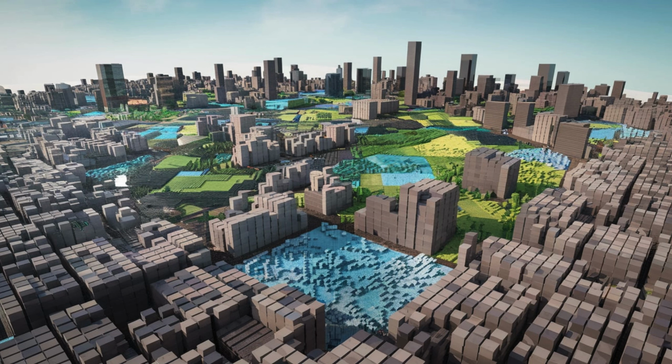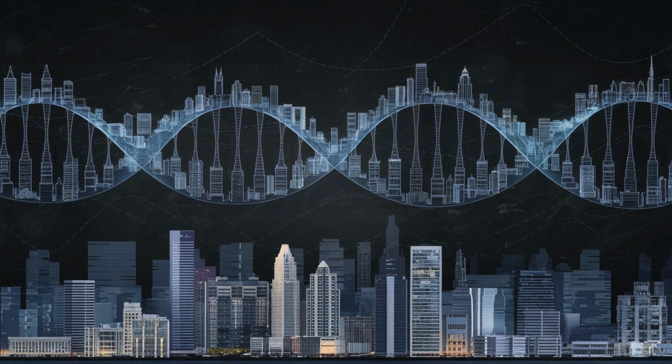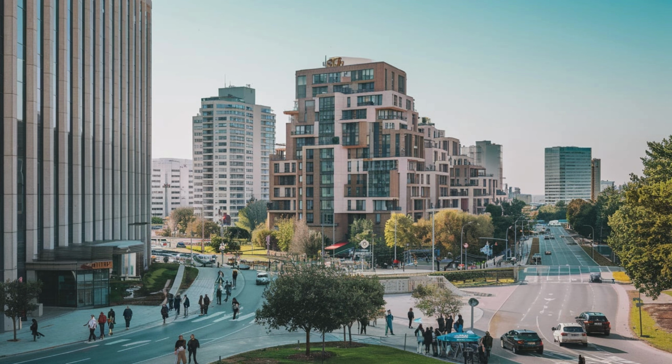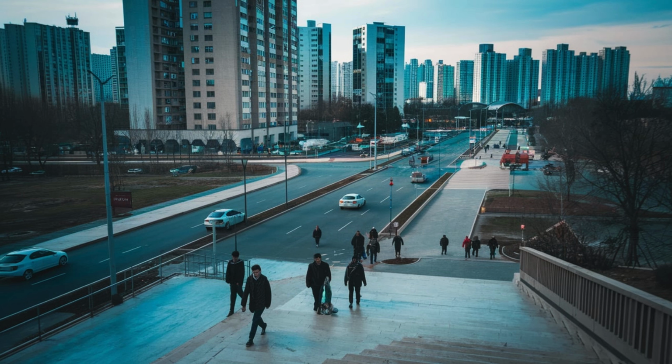This essay explores the metaphor of the city as a living organism, whose genetic makeup influences its capacity for adaptation, resilience, and growth in an increasingly complex and interconnected world.